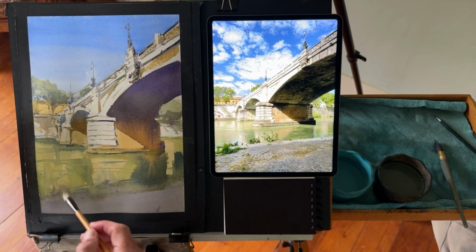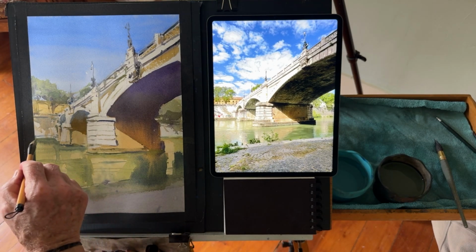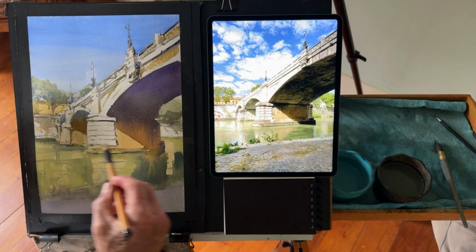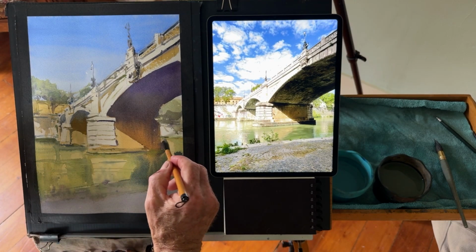A little more of that. A little darker there, a little darker here.